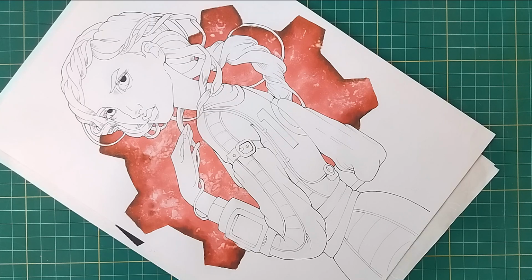There's our background texture pretty much done. Once it's all dried and I can get a good overview of how we're looking, I think I might go in there and work on it a bit with the coloured pencils. But for now, we're going to leave it like that, I think.